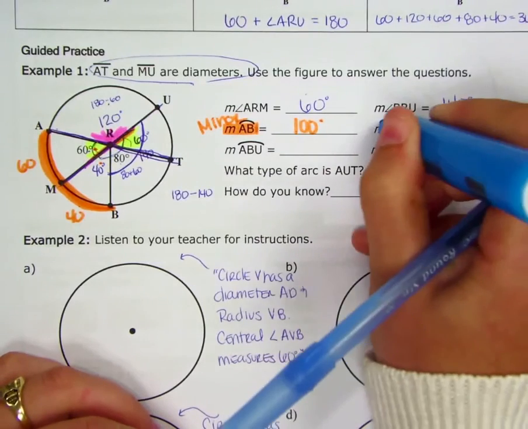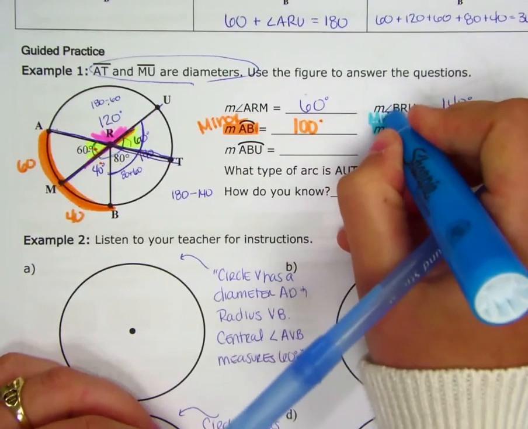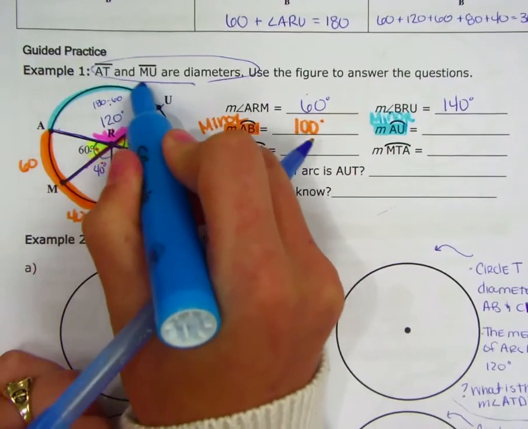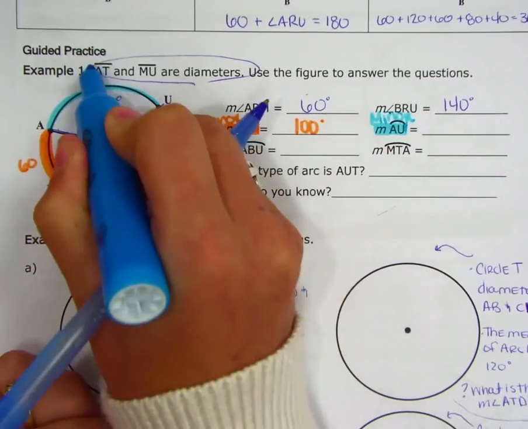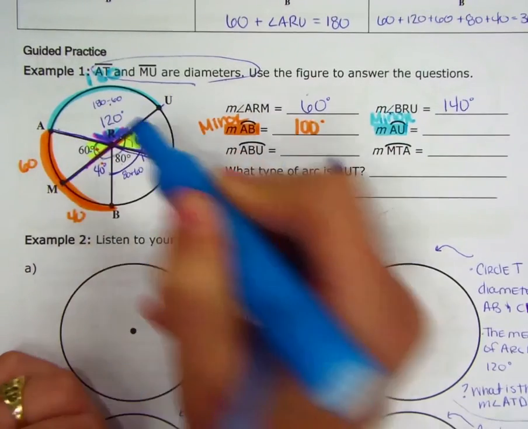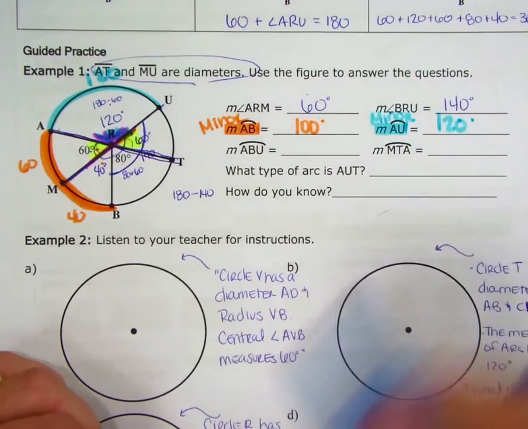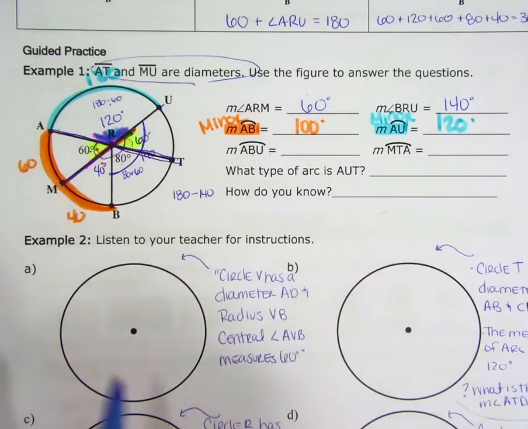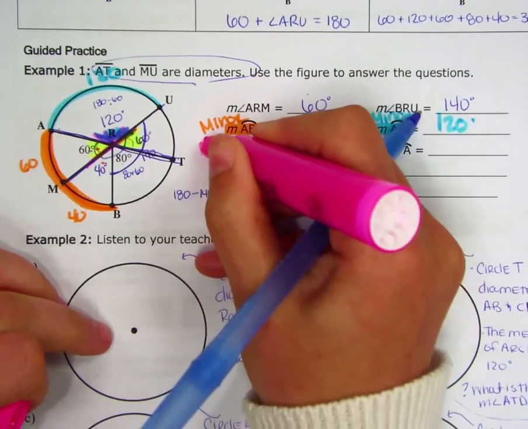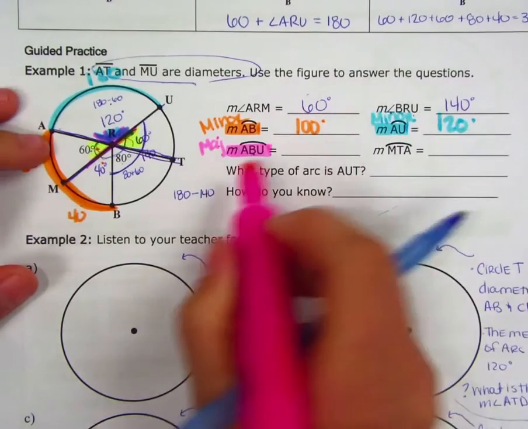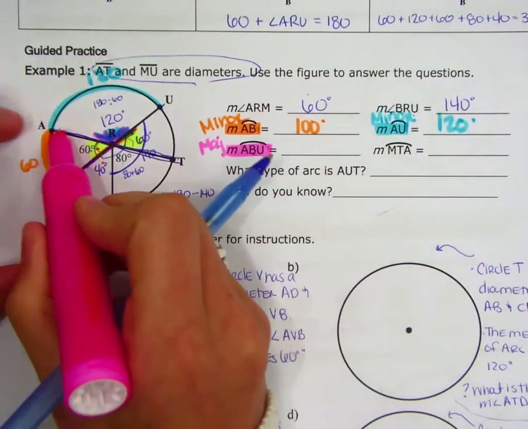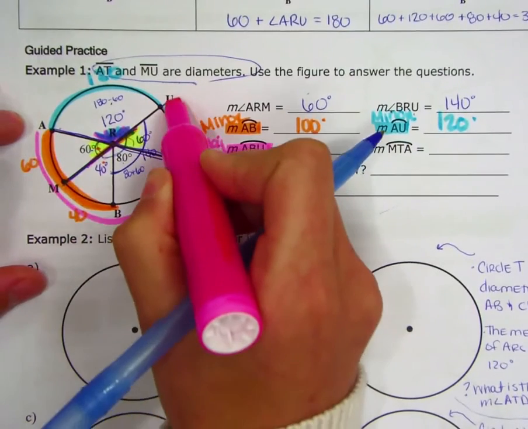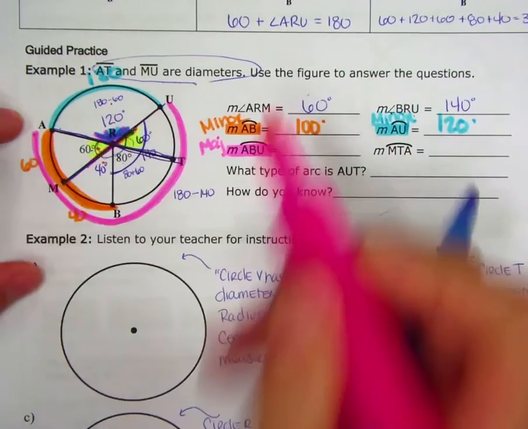Next is the measure of arc AU. Again, this is a minor arc because it is named with two letters. AU will be the same as its central angle, so it will be 120. Okay. Now the measure of arc ABU. This is a major arc because it's named with three letters. A, B, U. Okay.